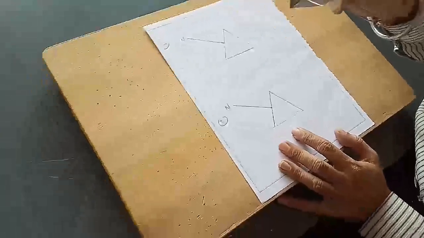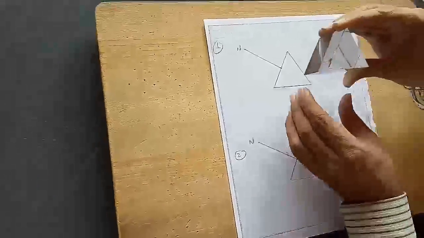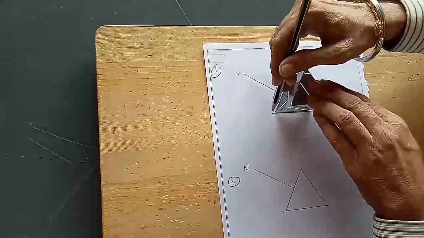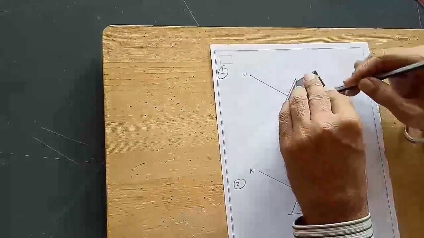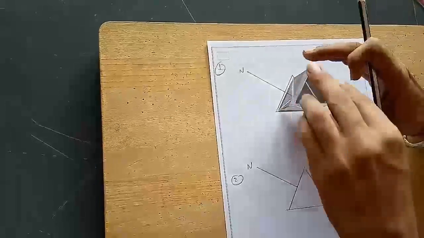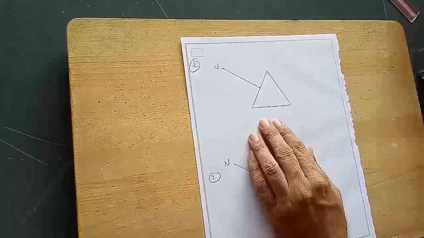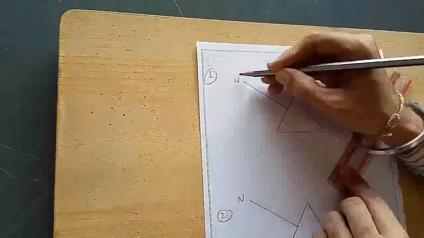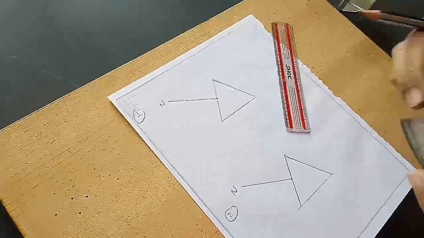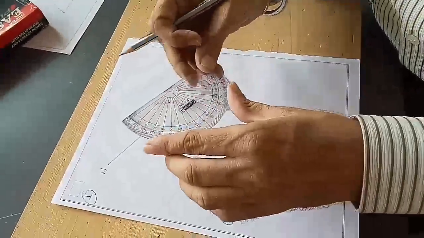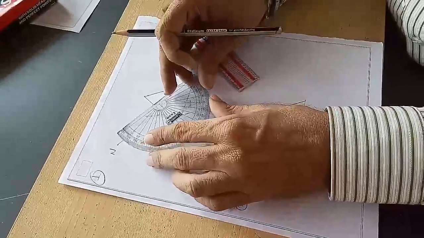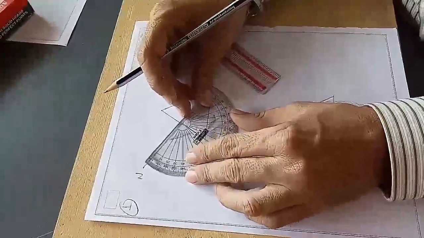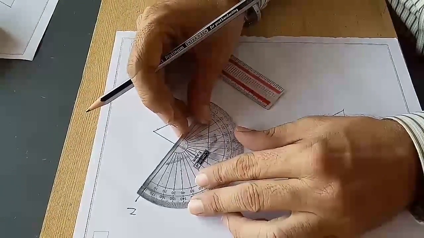Let me first draw the outline of the prism. First place the prism here and draw the outline of the prism, like this and this. Now remove the prism and draw a perpendicular from this surface. Say it is a normal. For that you will place the protractor this side. The 0 should be on the normal and 90 should be on the prism surface.